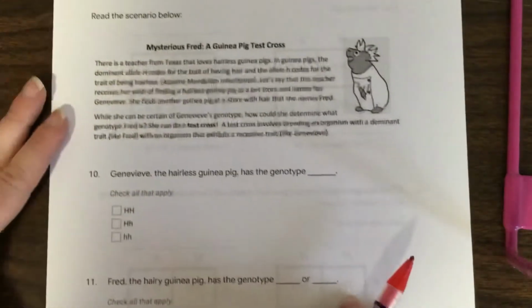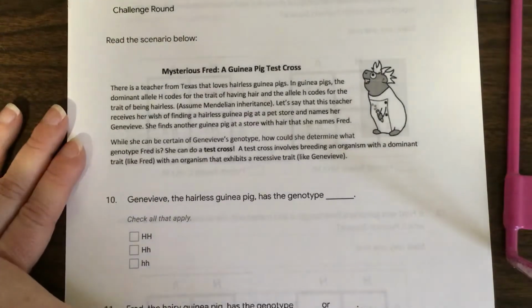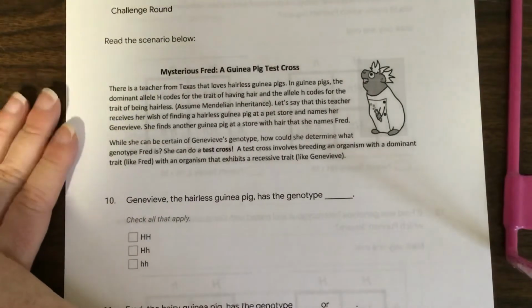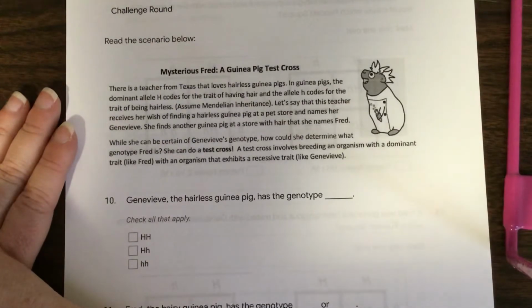Now, here we get to the word problems. Yay, everybody's favorite part of math, right? Well, it might be your favorite part of biology, too. Mysterious Fred, a guinea pig test cross.